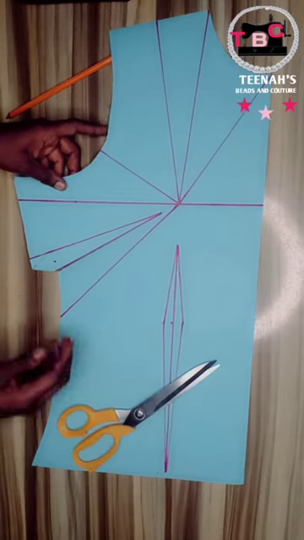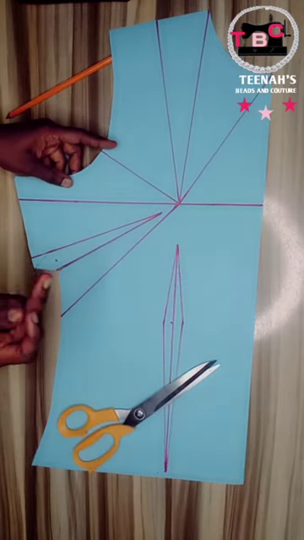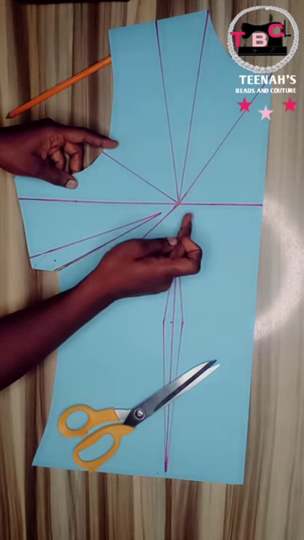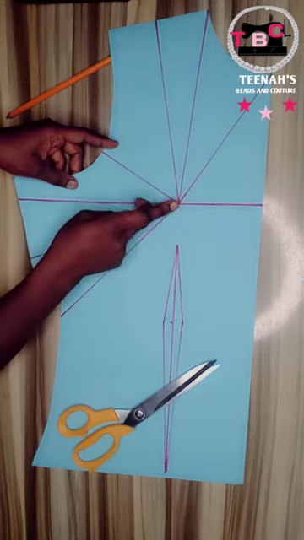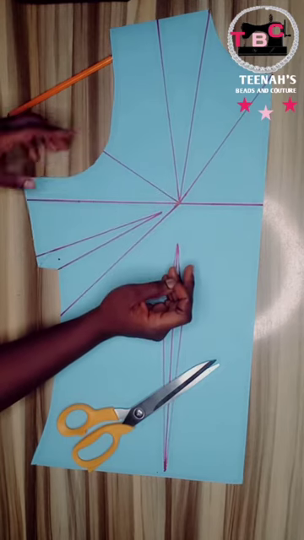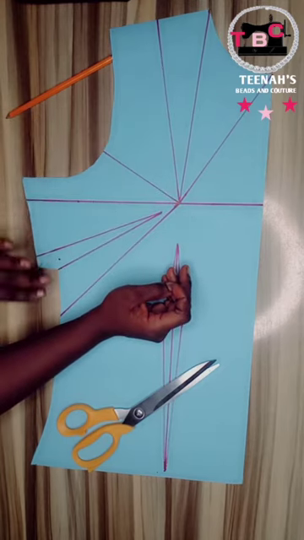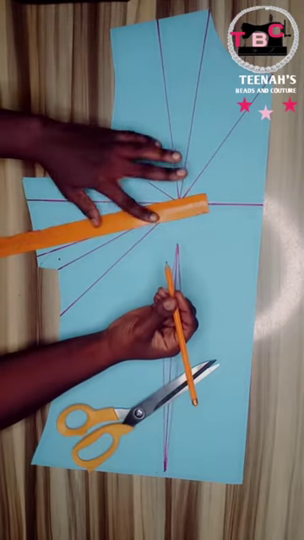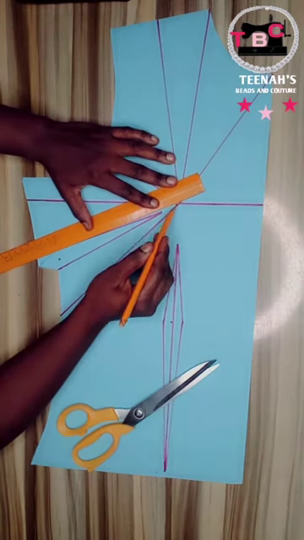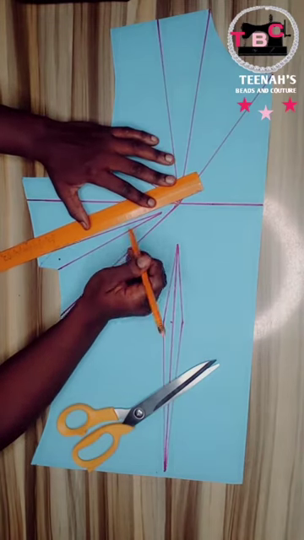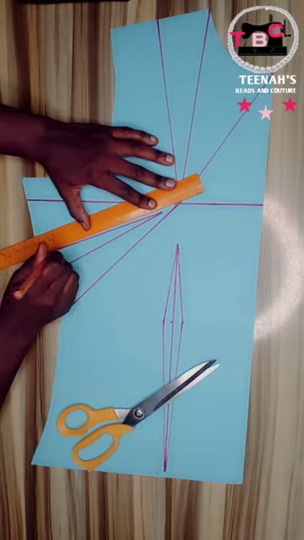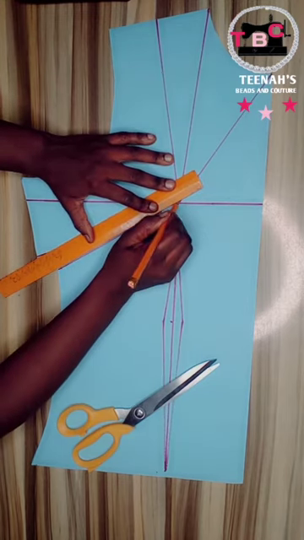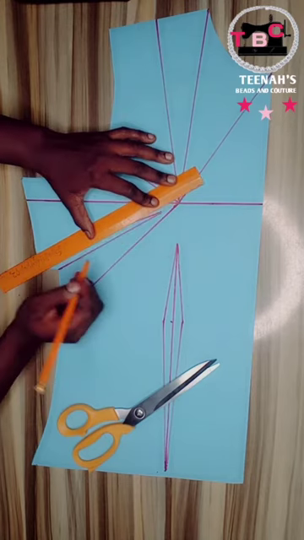Now when you're cutting your darts, you should ensure that you cut up to your bust point but not through your bust point. Cut up to your bust point but not through your bust point. This will allow you to pivot your paper nicely without any obstruction. Now since I'm going to be manipulating my dart, I'm not actually creating this particular dart. I will have to connect my darts to my bust point, and it's going to look like this.